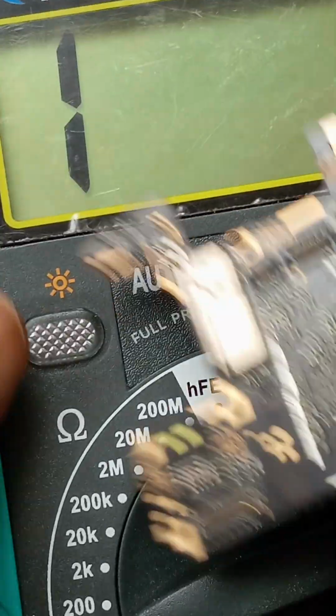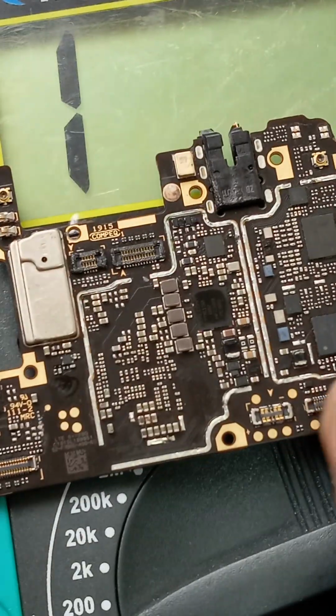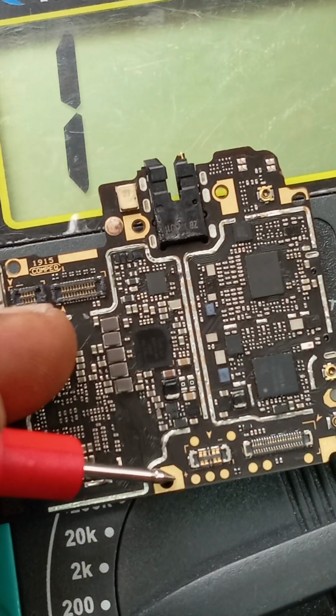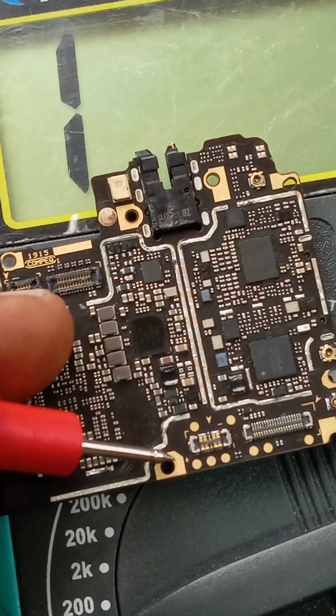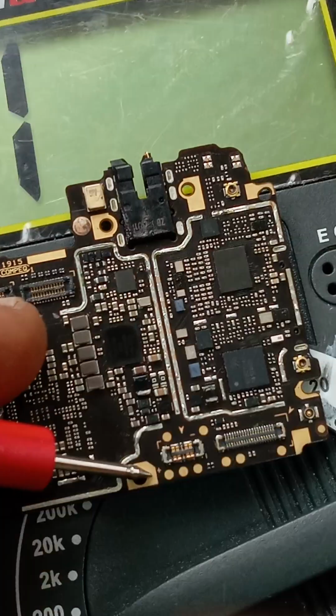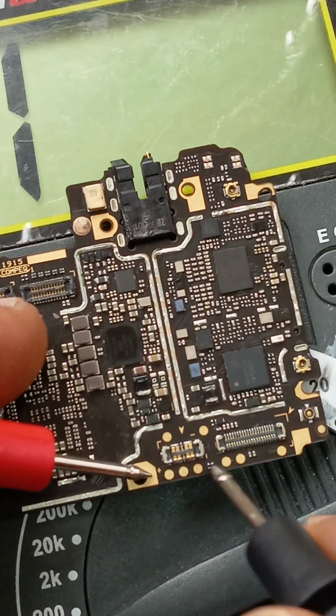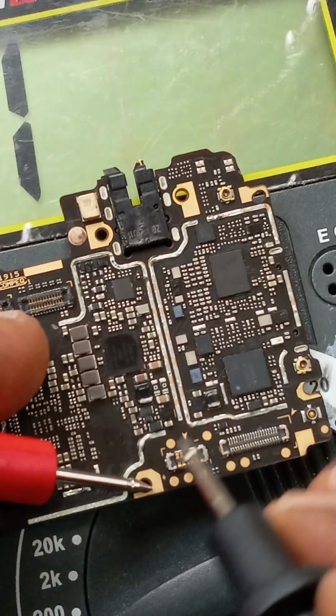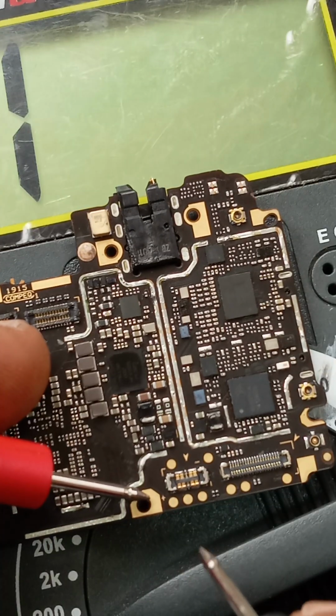For example, you take this other motherboard, you see that it has the two middle pins. You check it carefully. One is for temperature, which is the upper one. You see the value is high.